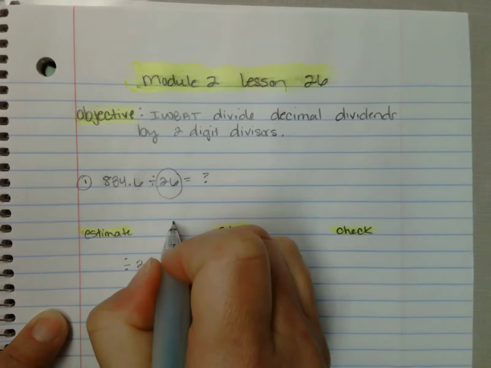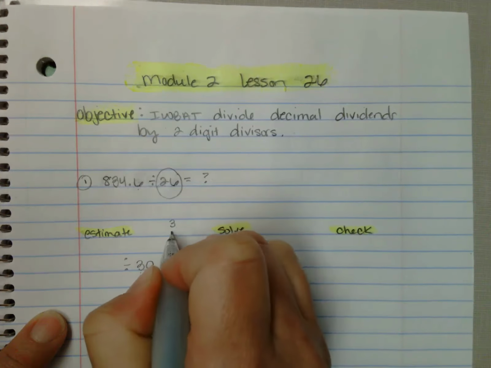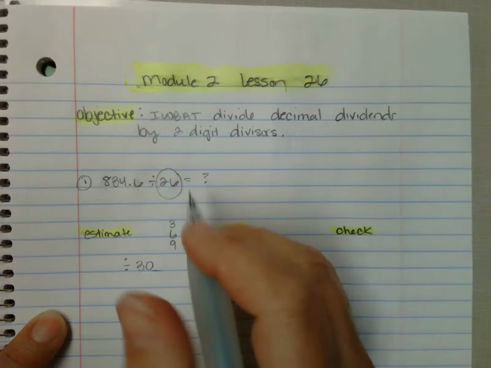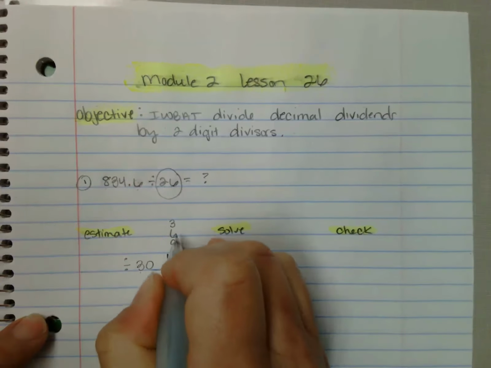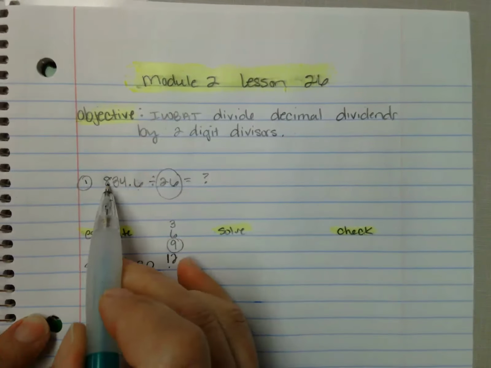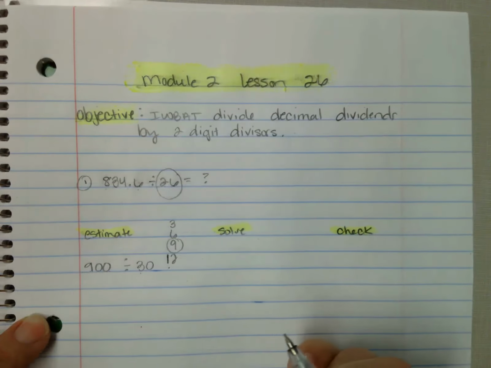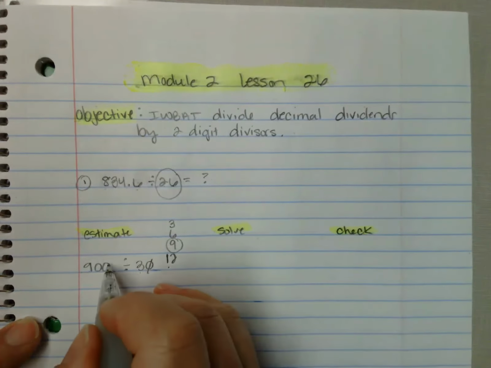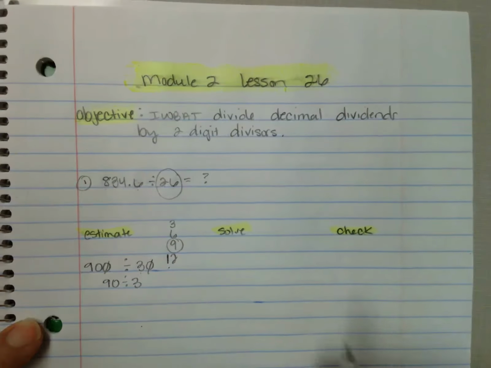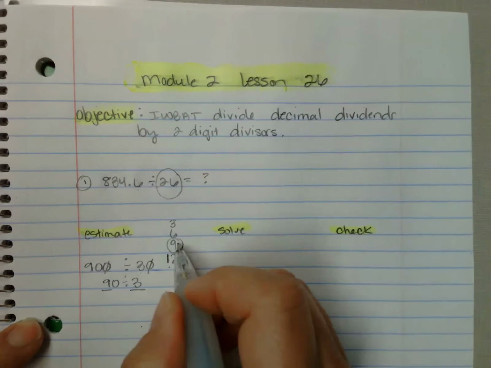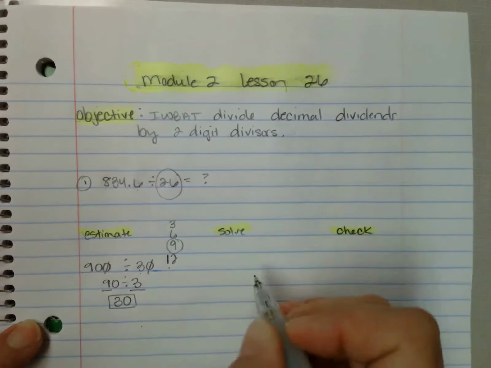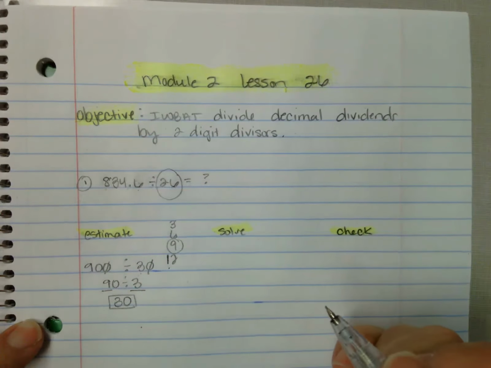So what I can do is do my multiples of 3: 3, 6, 9, 12. I'm trying to get as close to 8 as I can. So I know 9 is a good option. So I'm going to say 900, because there are 3 digits here; I need 3 digits, so I just fill in with zeros. Then I can divide by 10, eliminate some of those zeros. 90 divided by 3. Well, 3 goes into 9 3 times, with 0 left over. My final answer, once I solve this, should be somewhere close to 30.